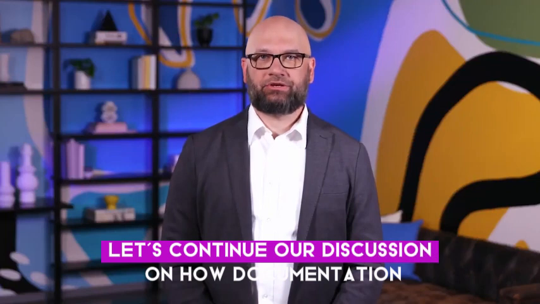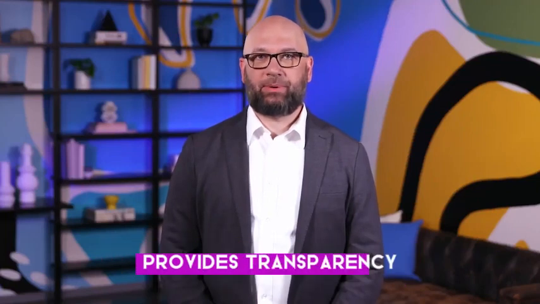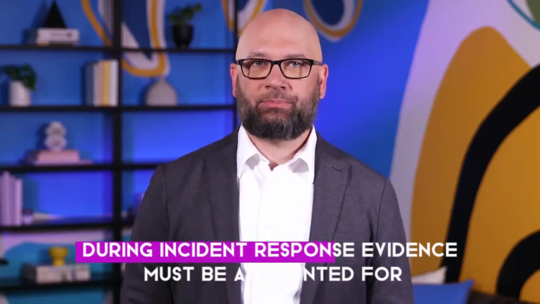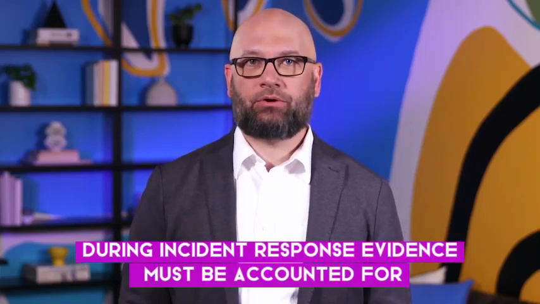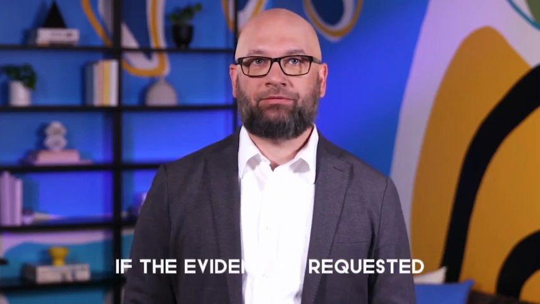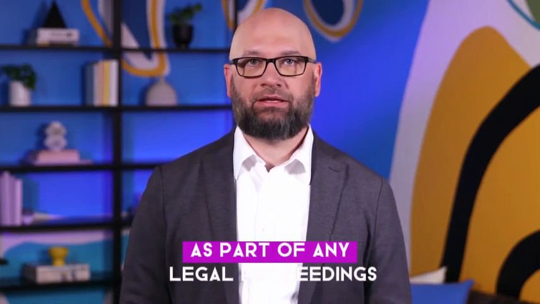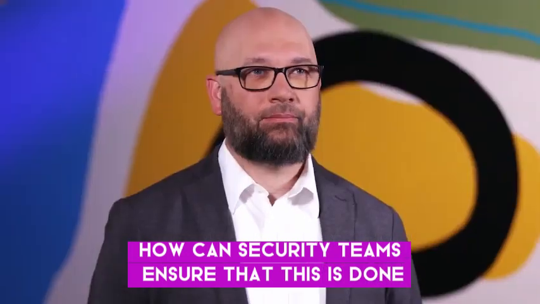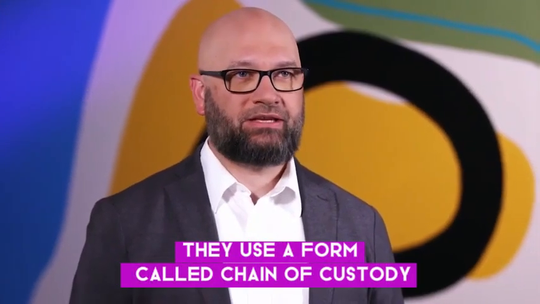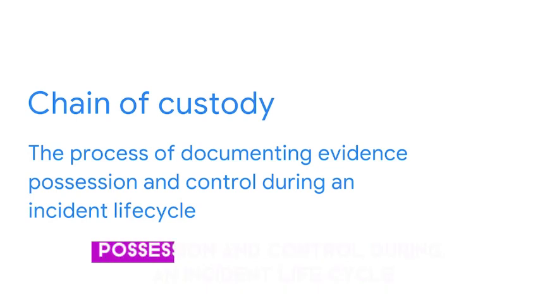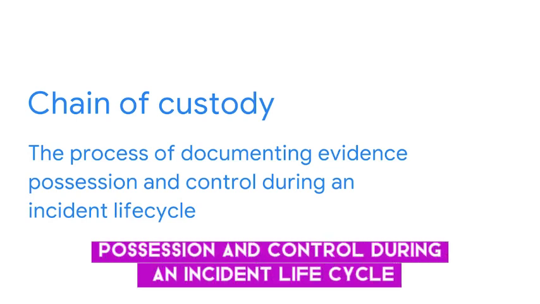Let's continue our discussion on how documentation provides transparency through documents like chain of custody. During incident response, evidence must be accounted for during the entire incident's life cycle. Tracking evidence is important if the evidence is requested as part of any legal proceedings. How can security teams ensure that this is done? They use a form called chain of custody. Chain of custody is the process of documenting evidence, possession, and control during an incident life cycle.